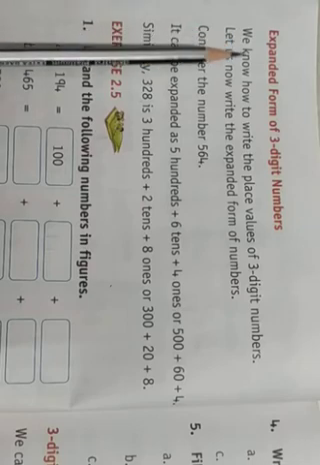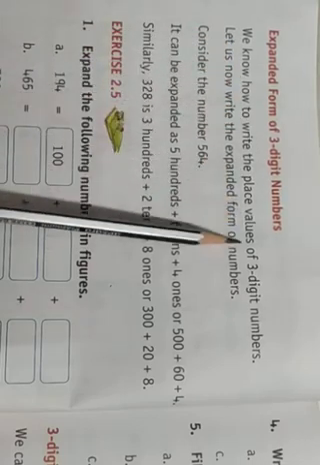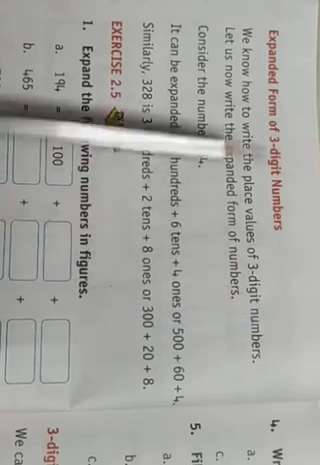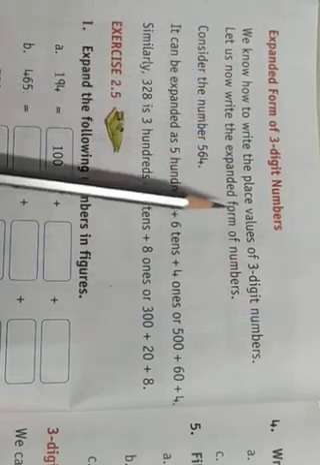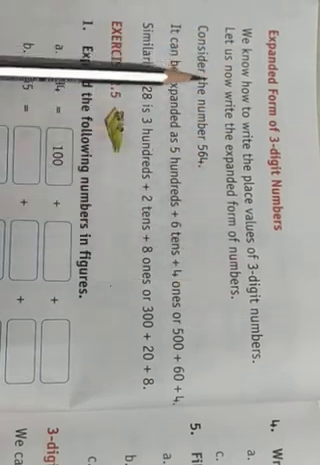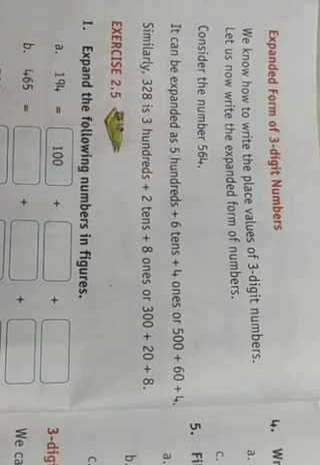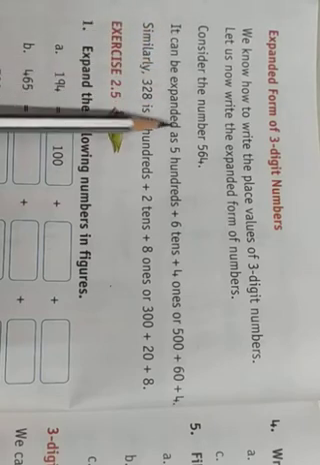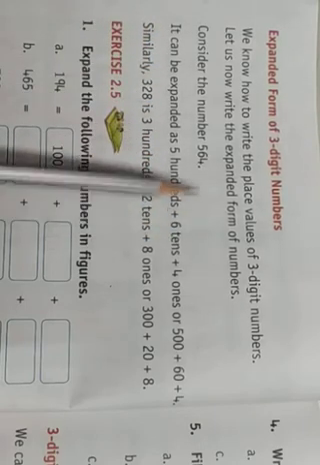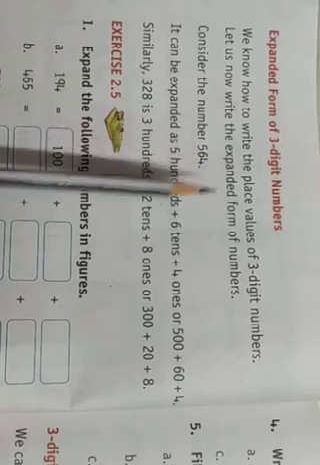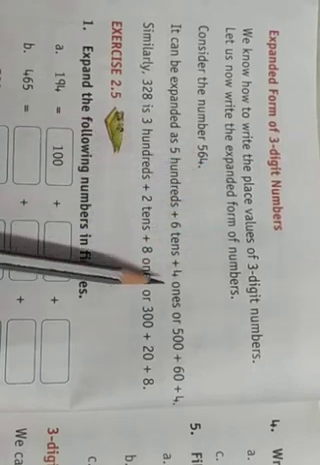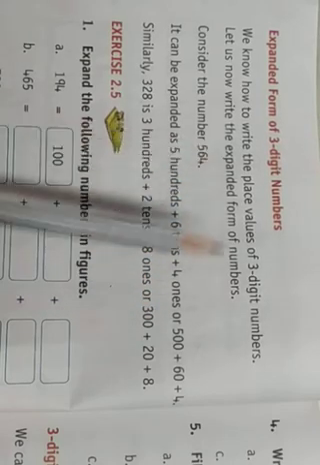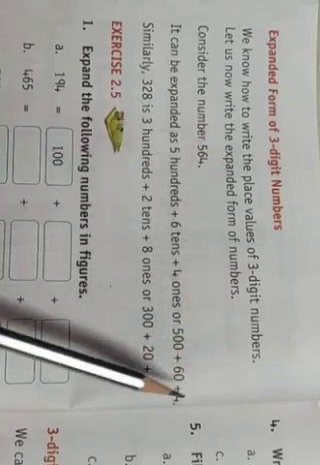So we know how to write the place value of 3-digit numbers. Let us now write the expanded form of numbers. Consider the number 564. It can be expanded as 5 hundreds, 6 tens, 4 ones, or 500 plus 60 plus 4.